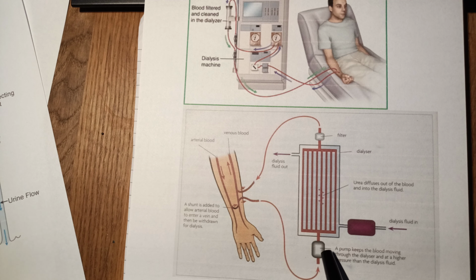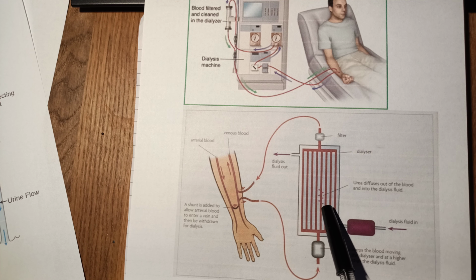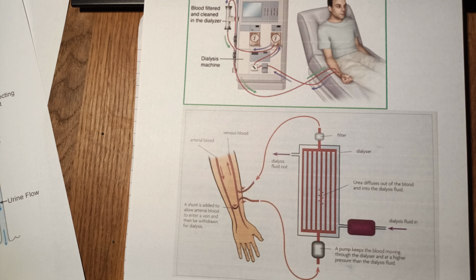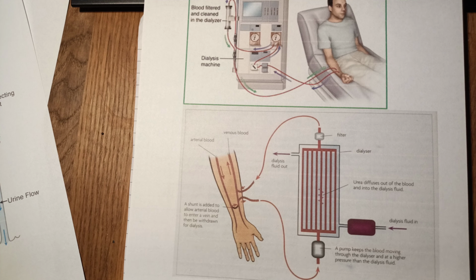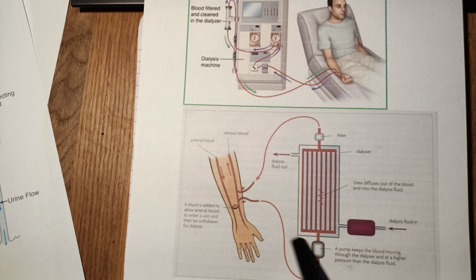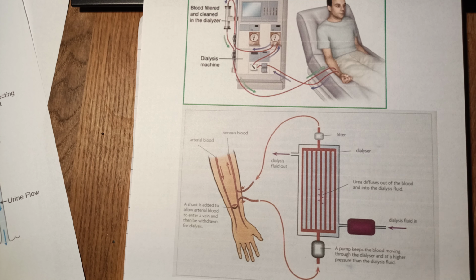Here in artificial kidney, the blood doesn't filter, but it exchanges the nitrogenous waste products by diffusion, and there is no reabsorption here. Okay, it's only diffusion, one-way diffusion. So the nitrogenous waste and toxic products are removed through this system of dialyzing fluid. So this is about artificial kidney.